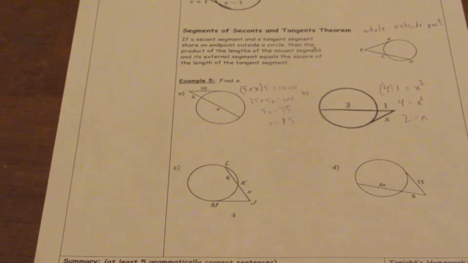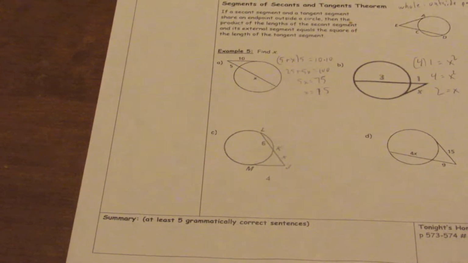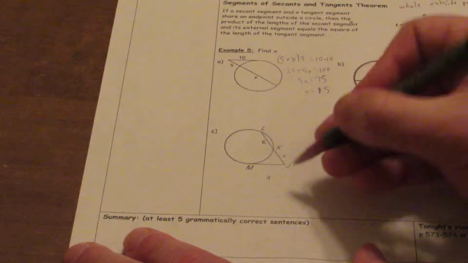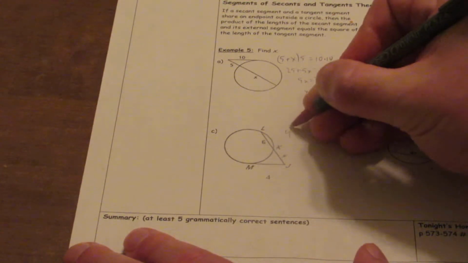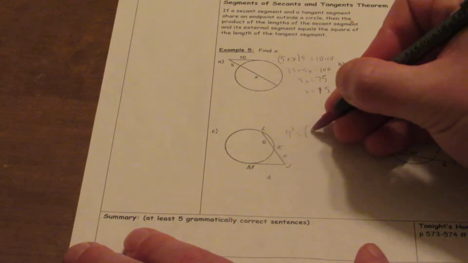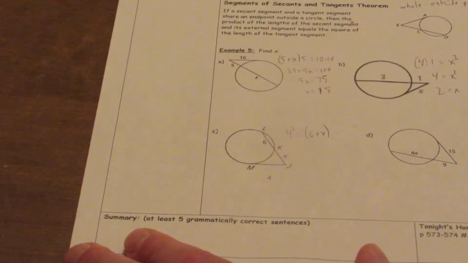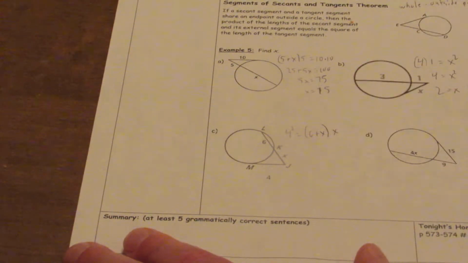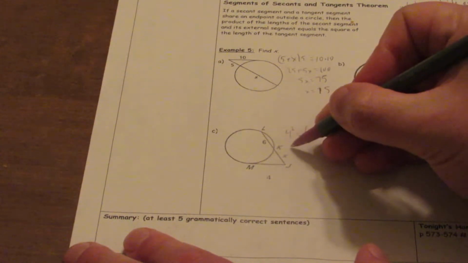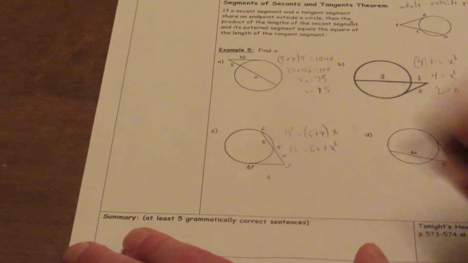All right. C is the one I mentioned before where we have the X on the outside. So the one side is nice. I have 4 squared for that bottom part. The whole times the outside part: the whole, I have 6 plus X. But the outside part here is X. All right, so actually we have to FOIL this one too, which is similar to the one I mentioned above. We have 16 equals 6X plus X squared.